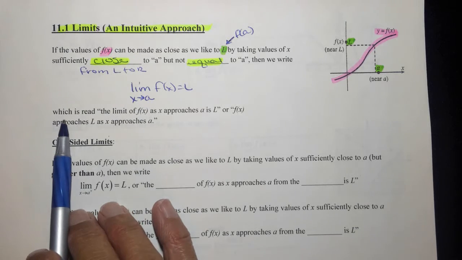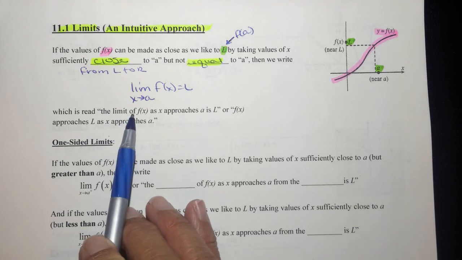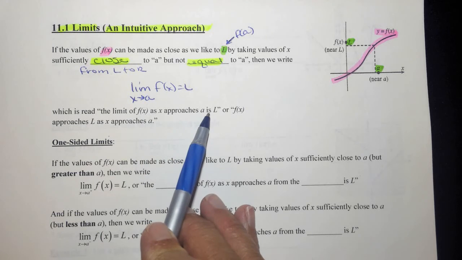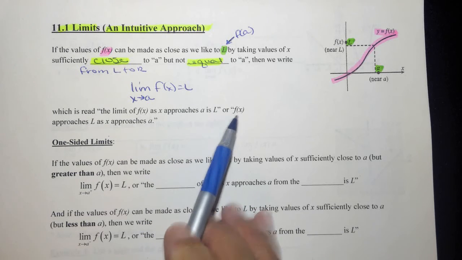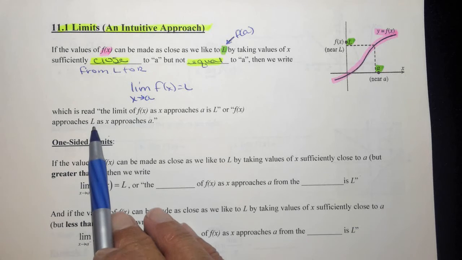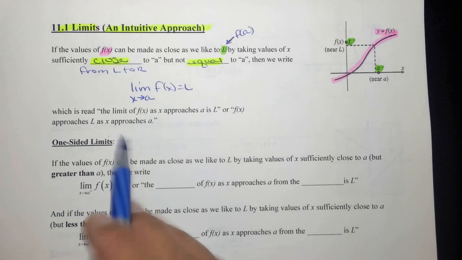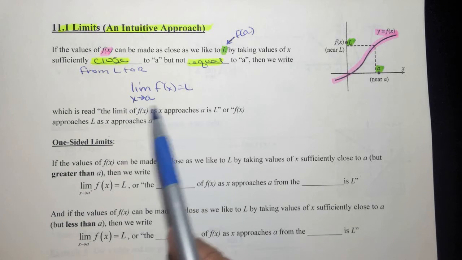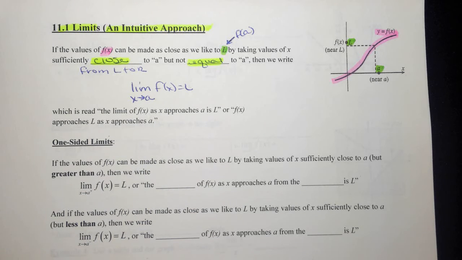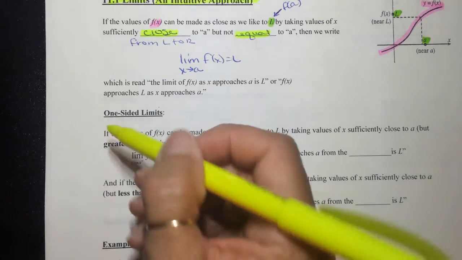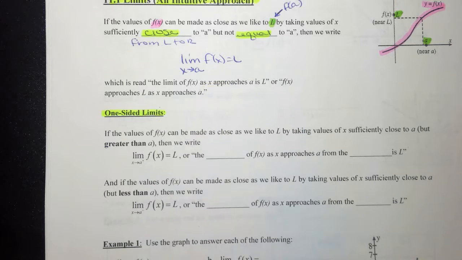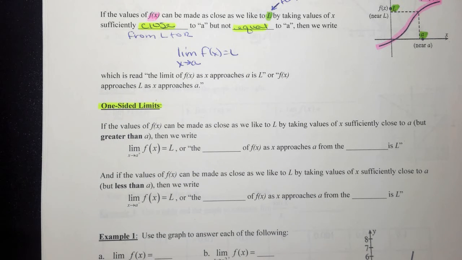And as I said before, this is read as the limit of f of x as x approaches a is equal to L, or it could also be read as f of x approaches L as x approaches a. So there's lots of different ways that you can state this. It just depends on your preference. So what we're going to focus on first is just a general definition. What we'll focus on first is a one-sided limit, and that's technically how you're going to be looking at this. You're approaching from one side and from the other side when you evaluate the overall limit. So that's why we're going to focus first on the one-sided limit.